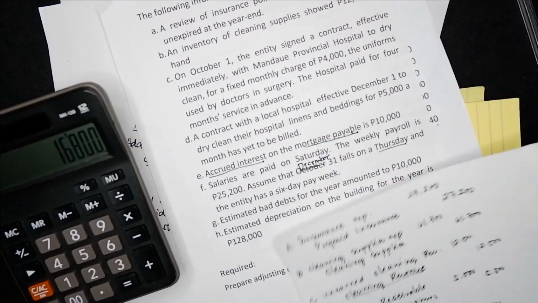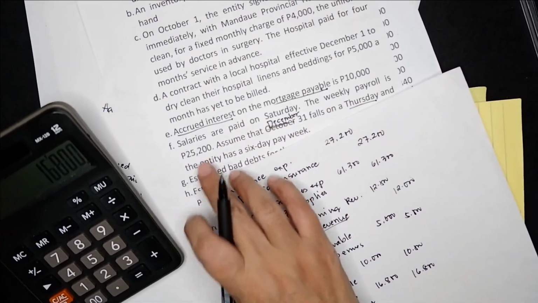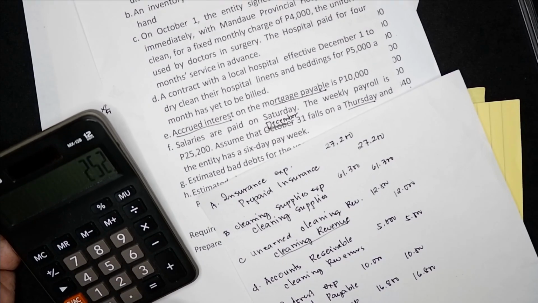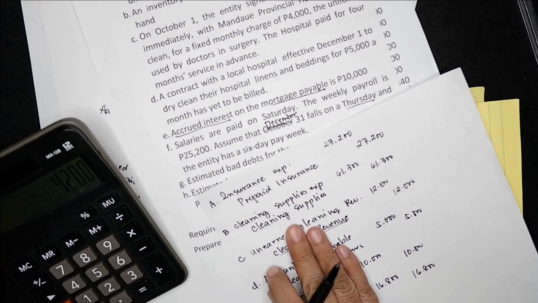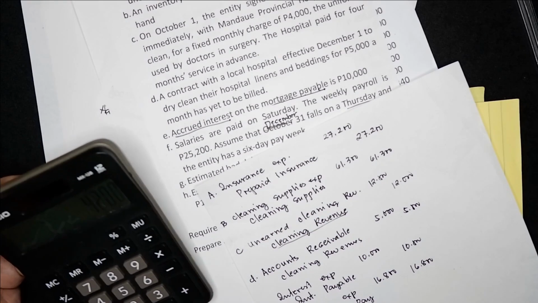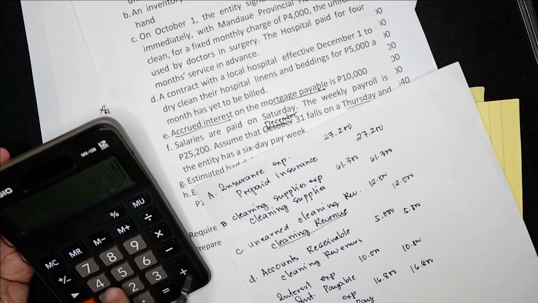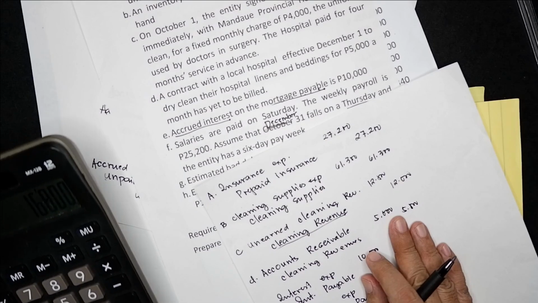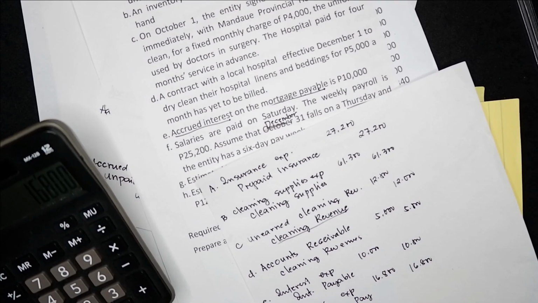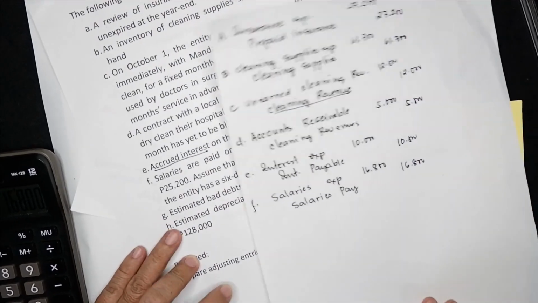Okay, let us repeat it again. So, our weekly payroll is 25,200, that is equivalent to 6 days. So, divided by 6, that means 4,200 is our daily payroll. Times 4 days, that is the 4 days remaining for December, which is still unpaid. That is 16,800.